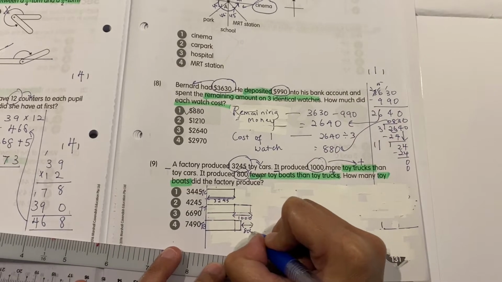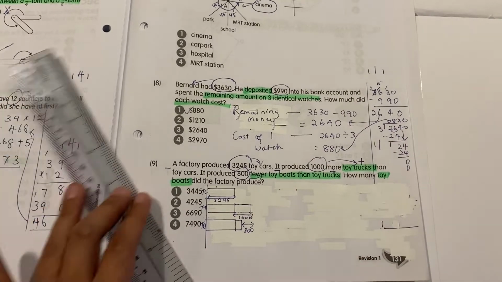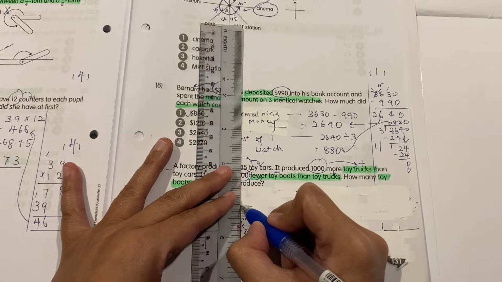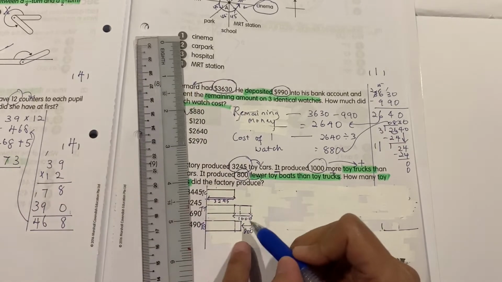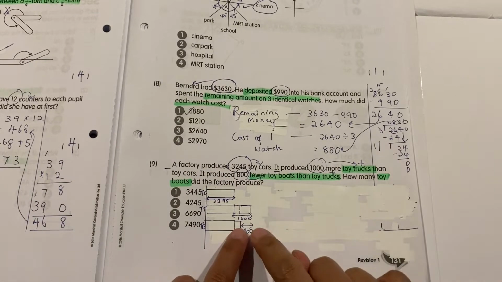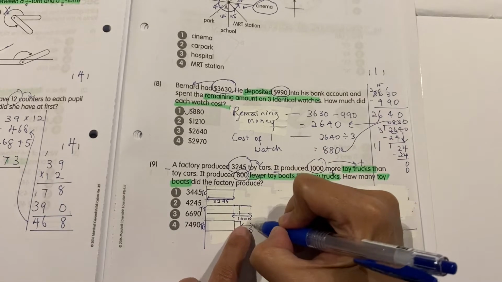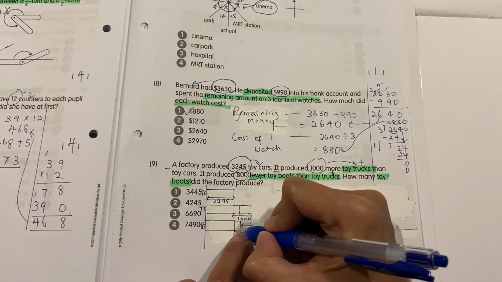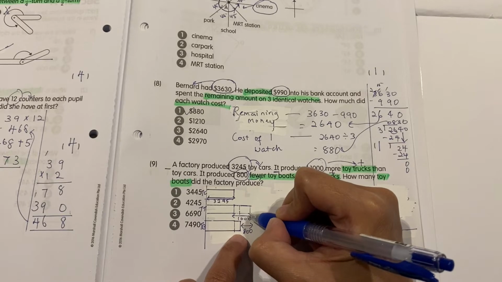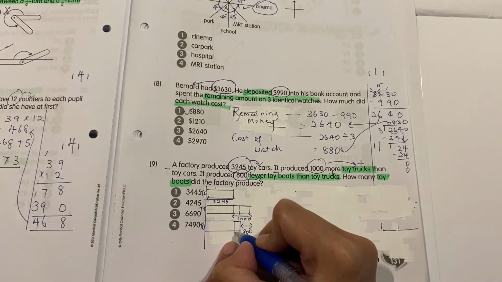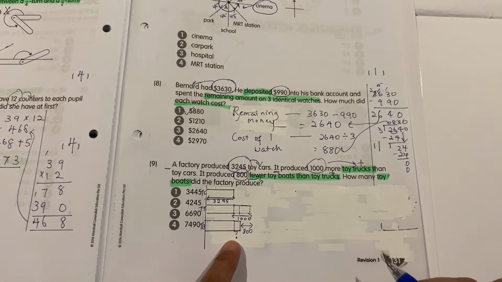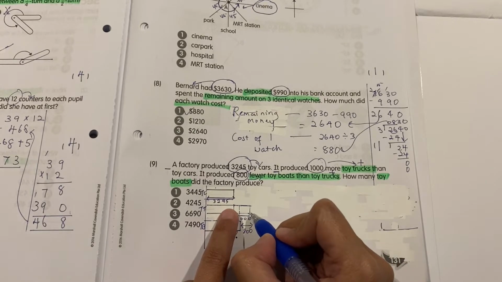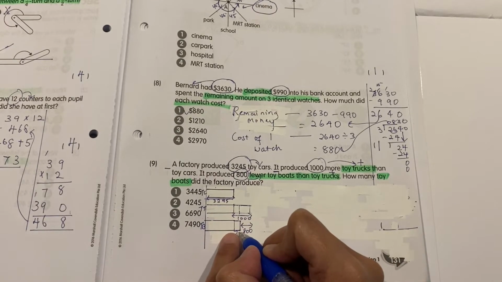So here to here they are the same. From this part here to here is 800 and the whole thing is 1,000, so how do you find this portion here? You just take 1,000, take away 800, you get your 200.